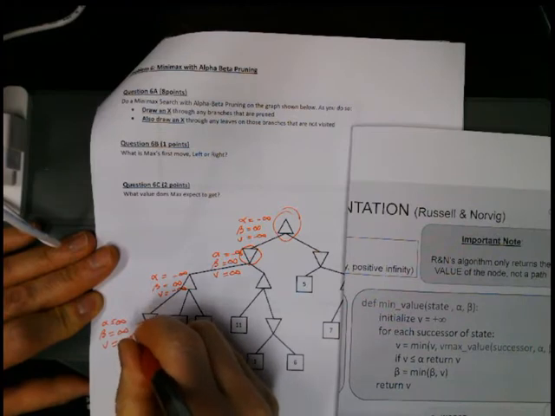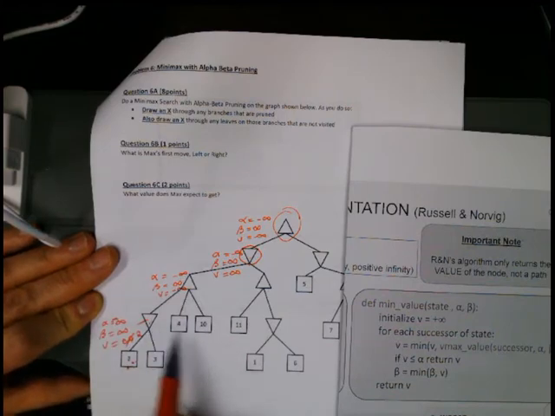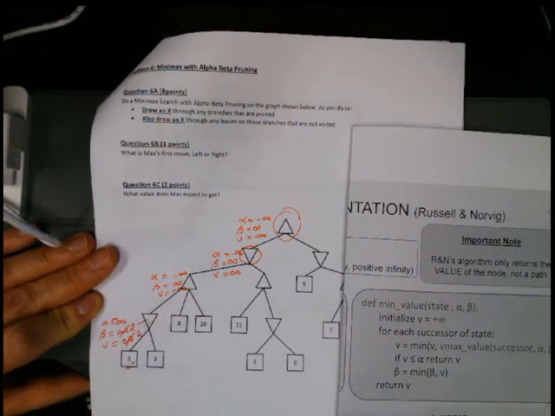Well, it's 2. Then is V less than or equal to alpha? No, V is not less than alpha, that's a negative infinity. So beta gets the minimum of infinity and 2. So beta is going to be 2.